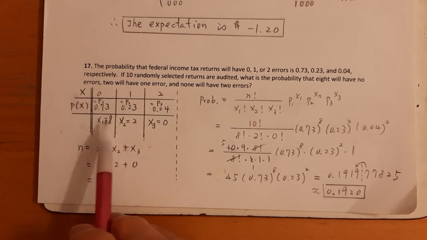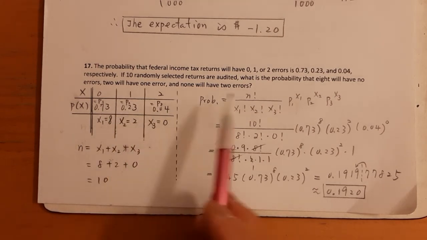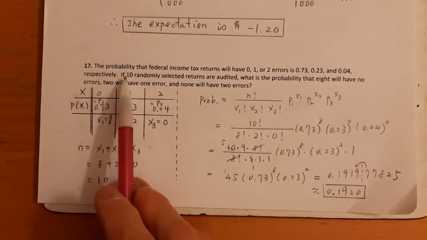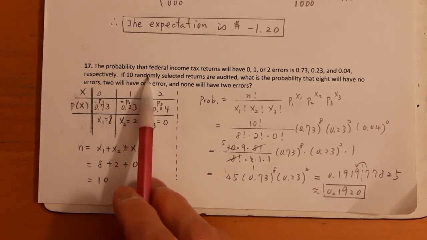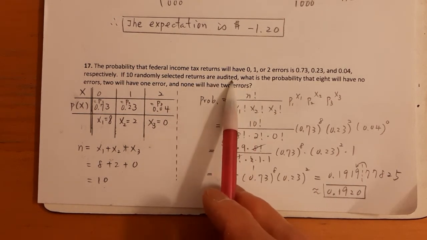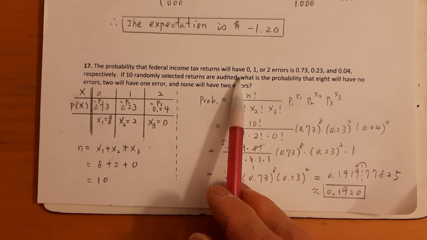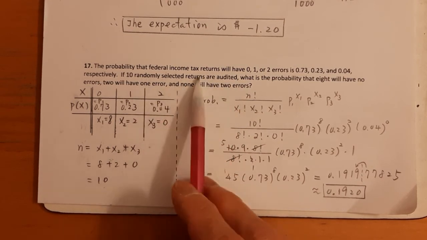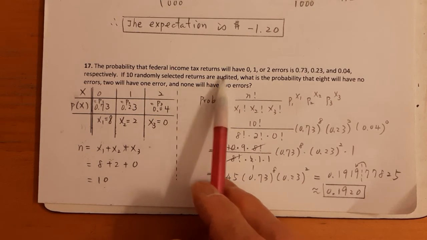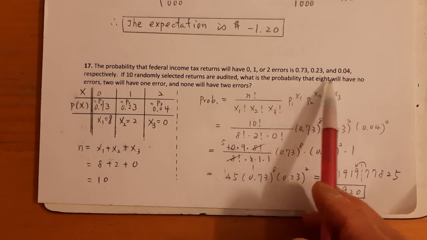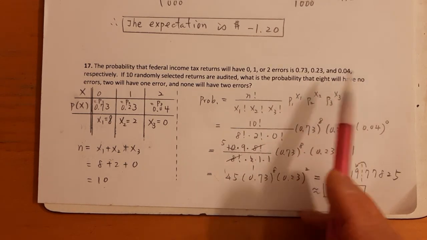Now here n equals 10. If 10 randomly selected returns are audited, 10 tax returns you selected are audited. What is the probability that 8 will have no error?